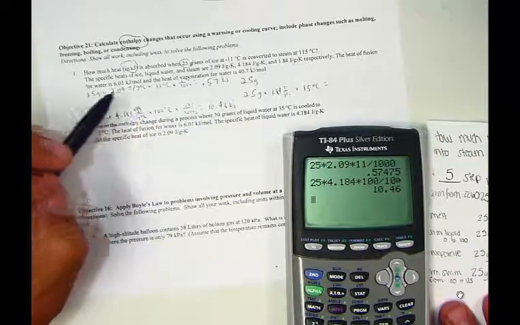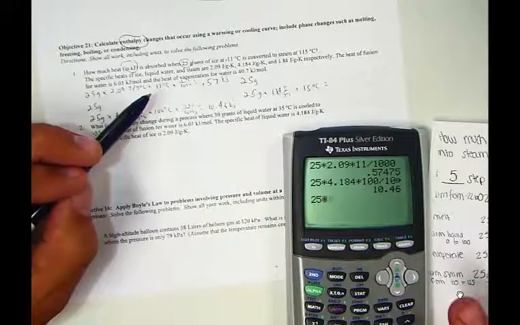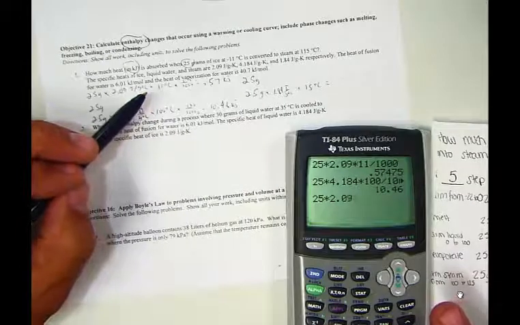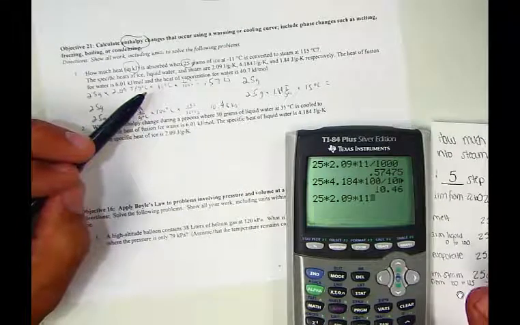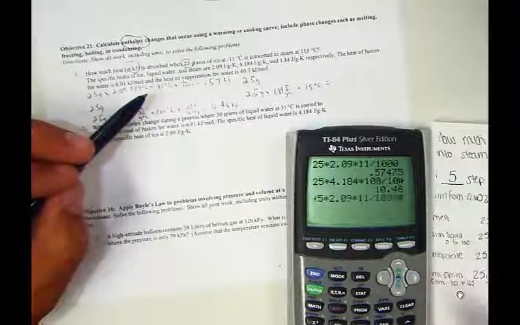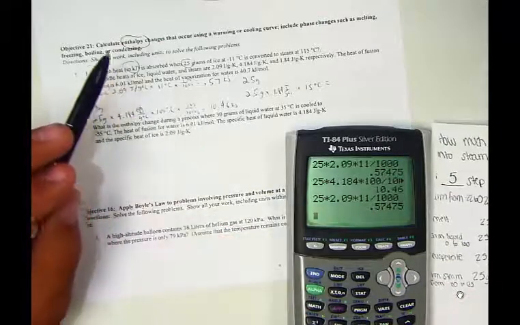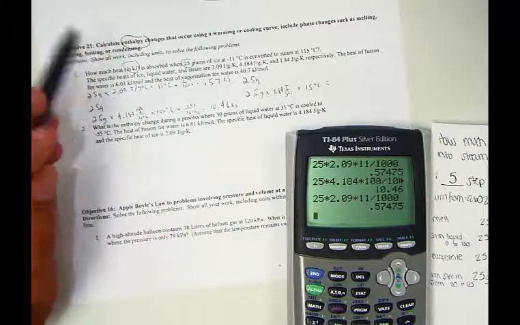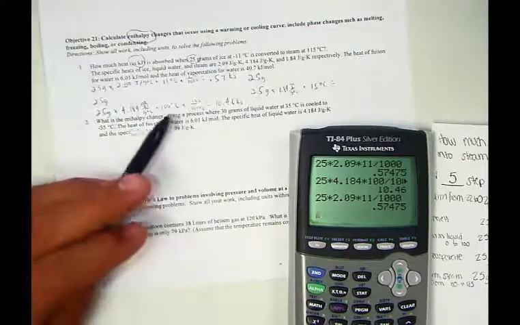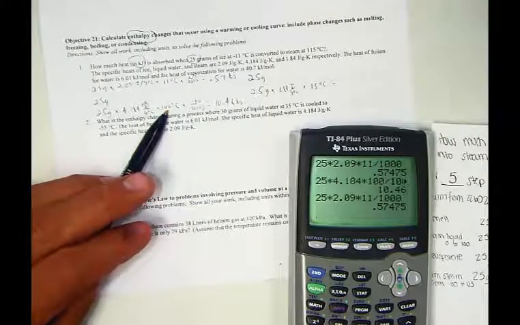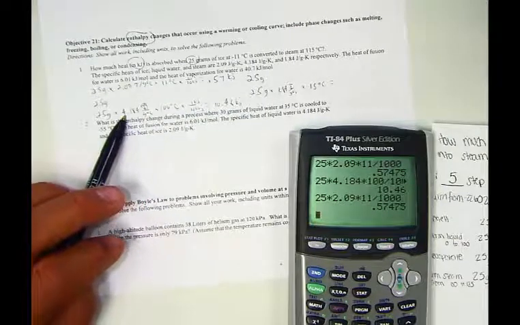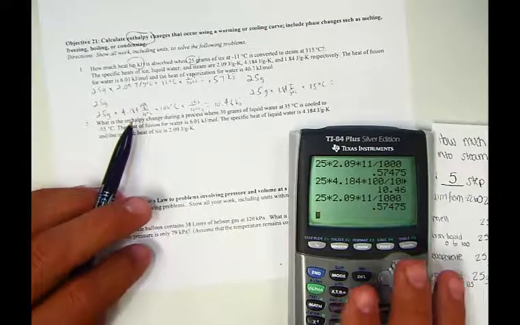I'm going to redo this one up here. Confident that I did the right thing on this. And so probably because this is such a bigger change, 100 degrees Celsius, it's going to require more energy, plus the specific heat is much higher. So it is making sense.